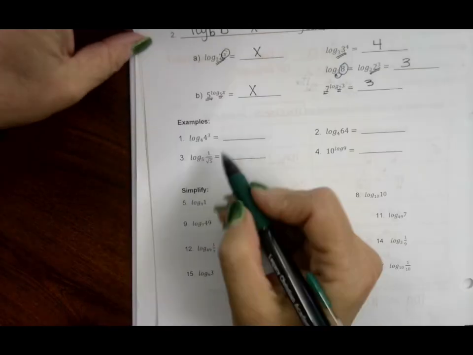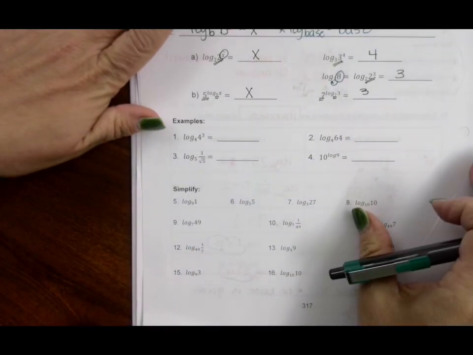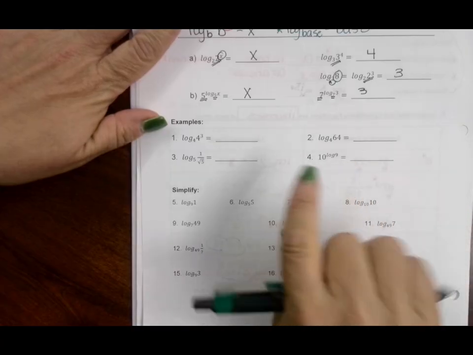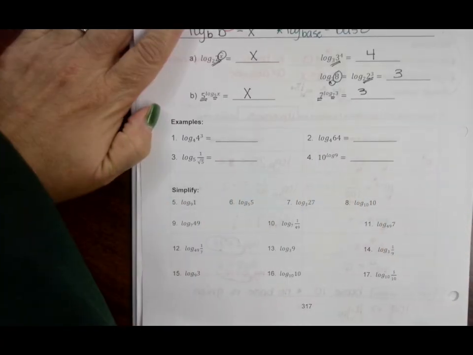All right, so here's some more examples. In fact, I'm going to pause the video and I want you to work these 4 examples and then we'll come back.